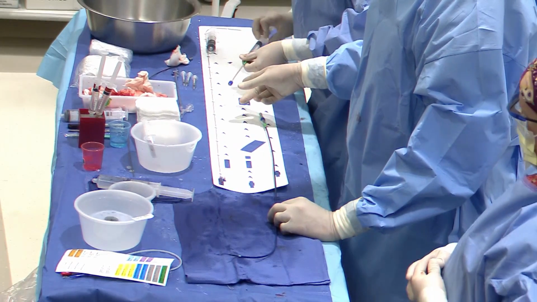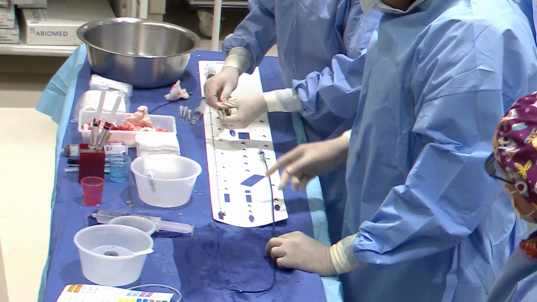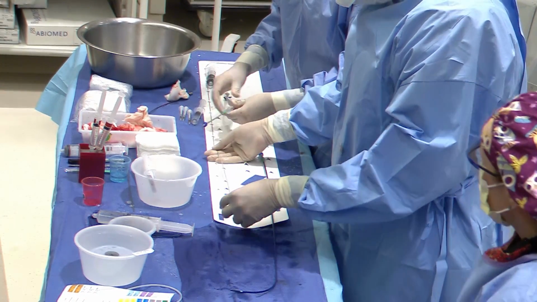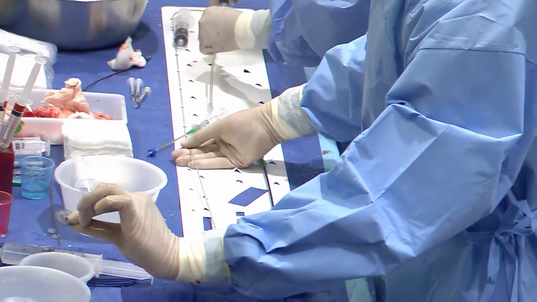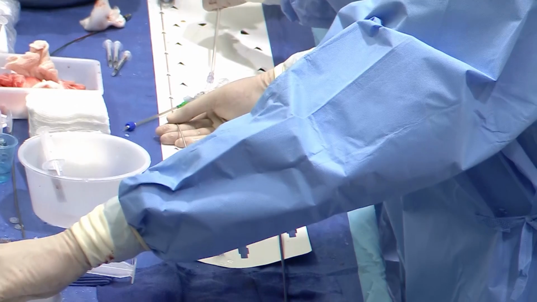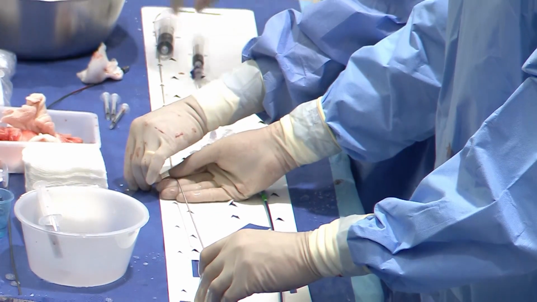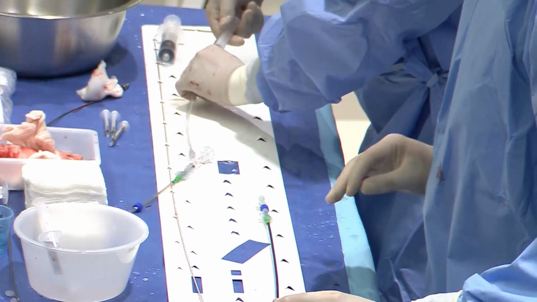This is the loader, and we're going to flush the loader and connect the valve to it. And this is the tether that's going to be connected to the device. This is a 16 millimeter Amplatzer occluder that we're going to connect to the device and load inside the loader, which is then going to go through this sheath.